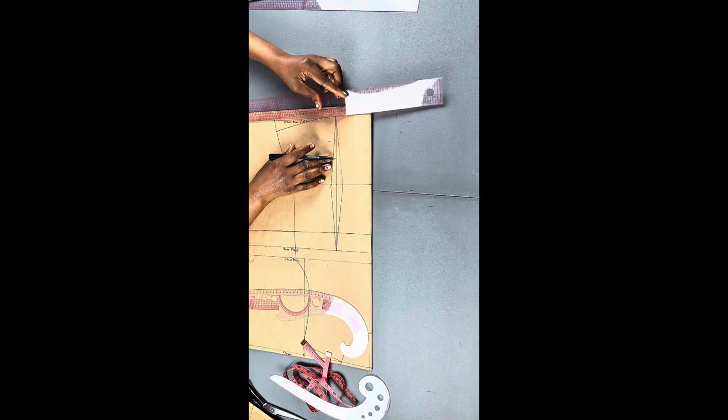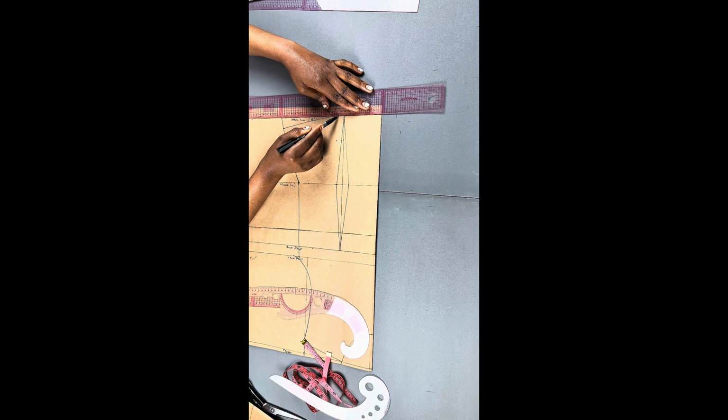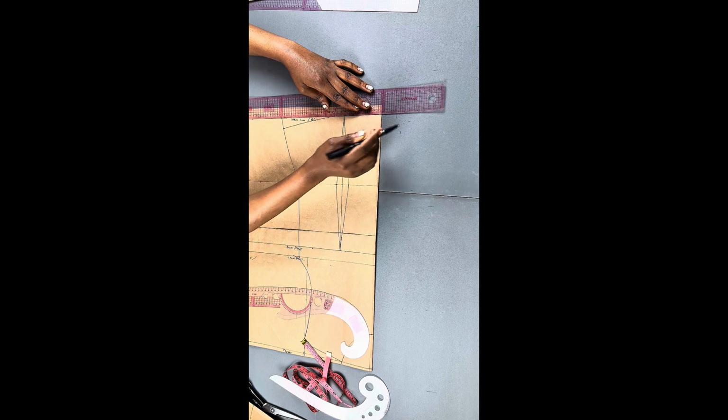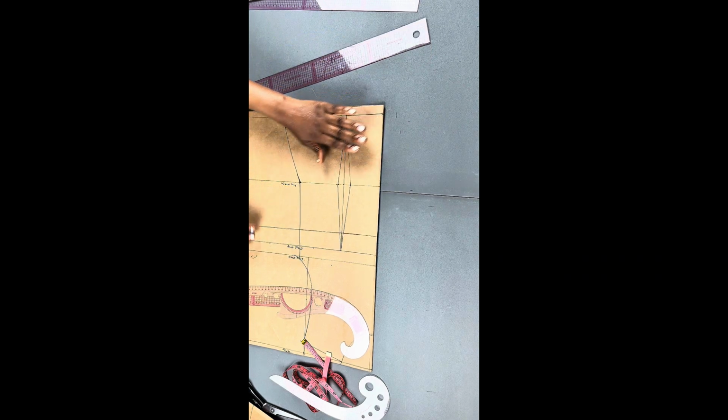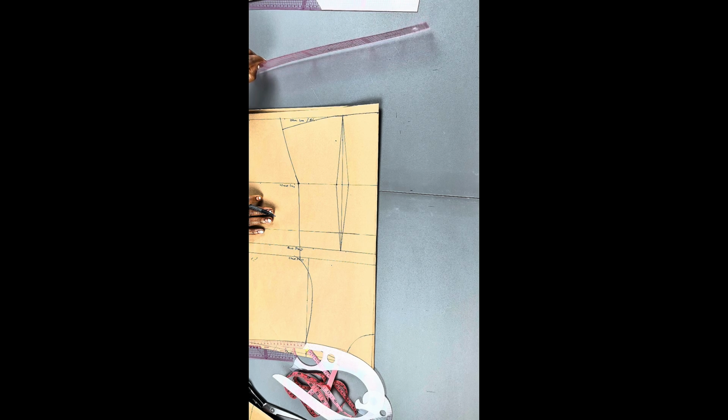So I use my straight ruler to straighten the front part since I've already cut the side. So that is how it is, and this is how we have our front pattern. Can you see the way it looks? Don't make the mistake, like I said, on the nipple on the dart side, please.